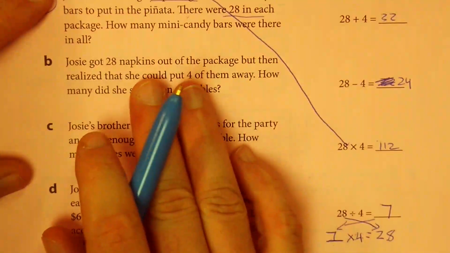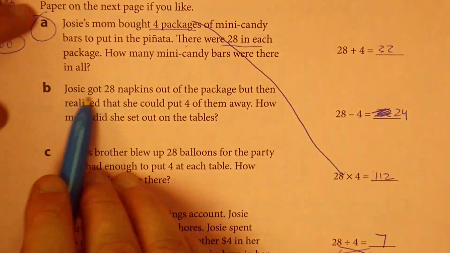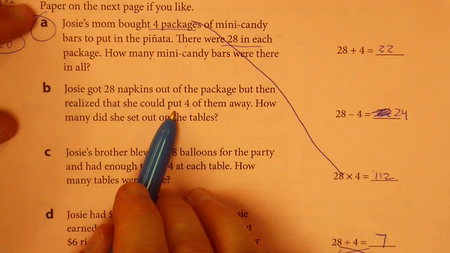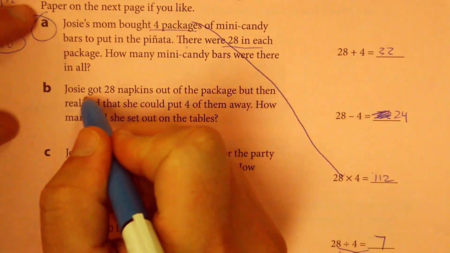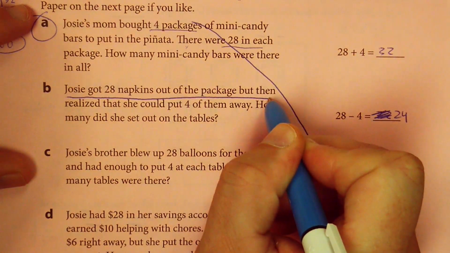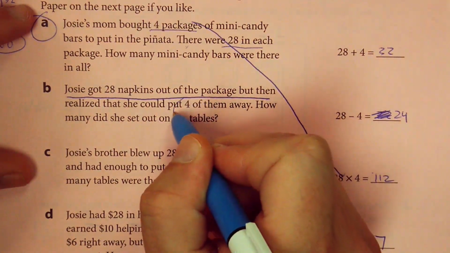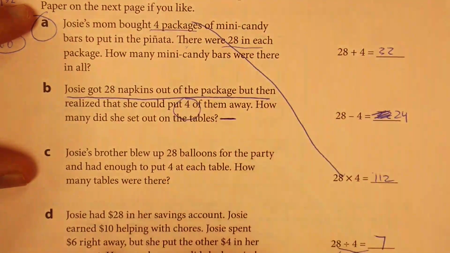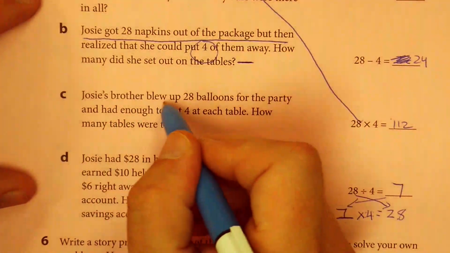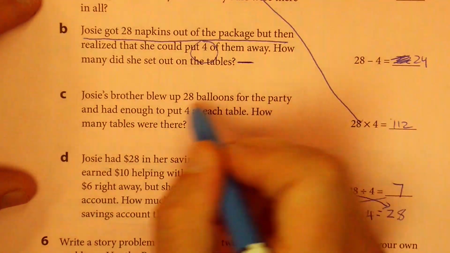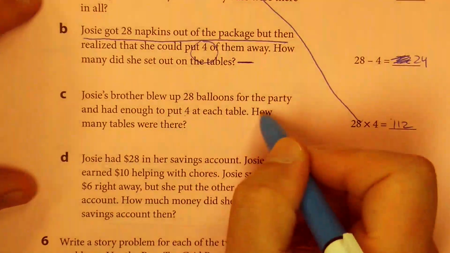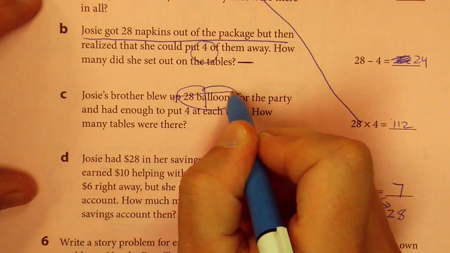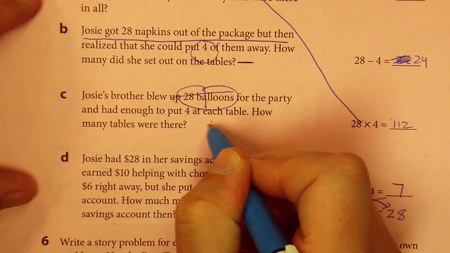You have to figure out which of these problems are going to help you get there. Josie got 28 napkins out of the package, but then realized that she could put 4 of them away. So she got 28 out of the package, but then she put 4 of them away. She got rid of them. Okay? She subtracted them from her total. Josie's brother blew up 28 balloons for the party and had enough to put 4 at each table. So he had a total of 28, and then we divided it into 4 groups. Okay?